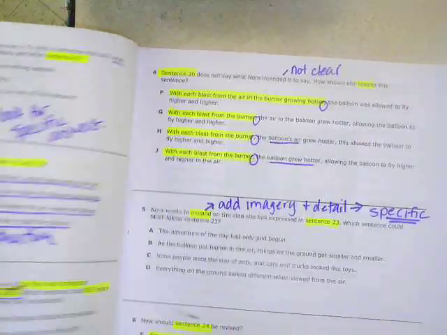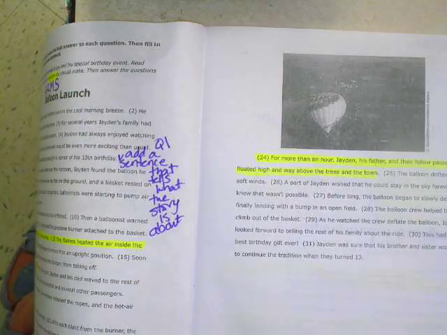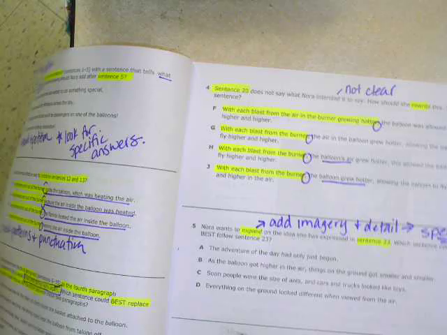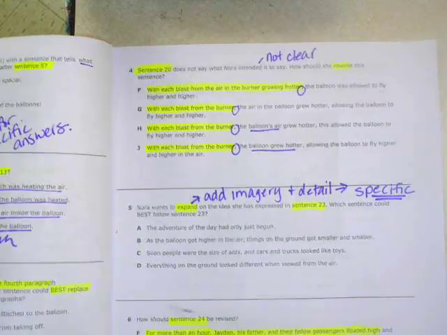And that's it for that passage. Okay, so now what I want you to do is to read the passage, answer the questions, and then go to the next video where I will explain all the answers and we'll go through each answer choice.